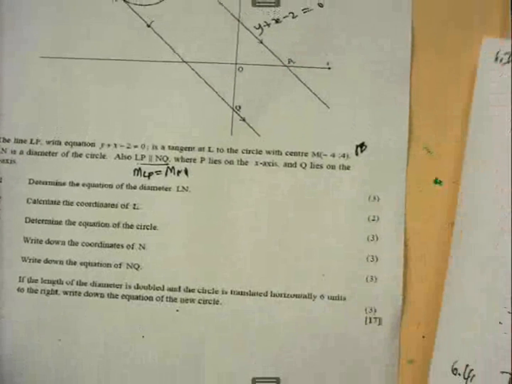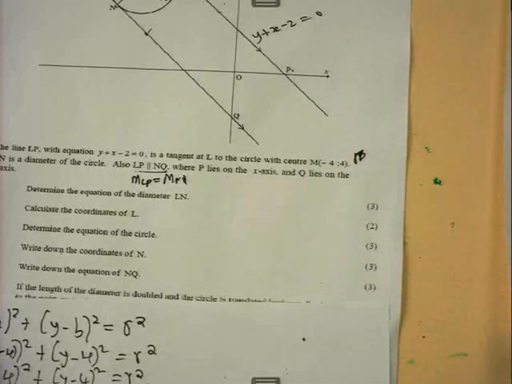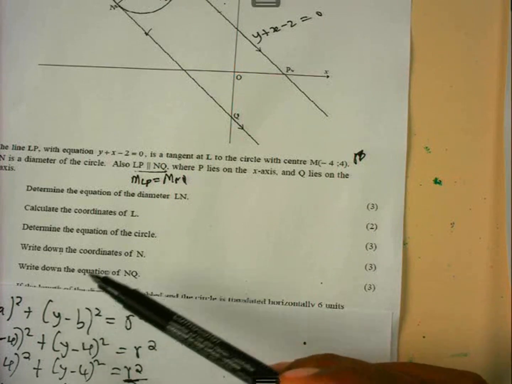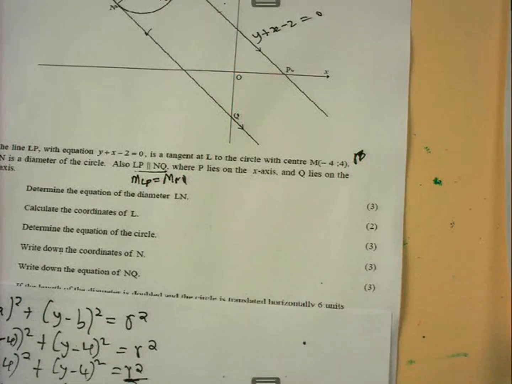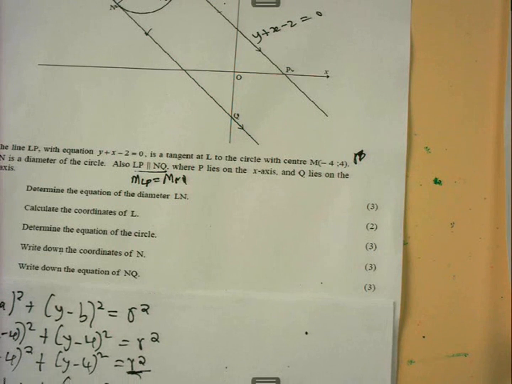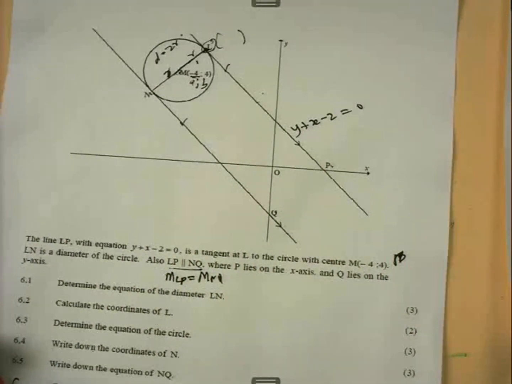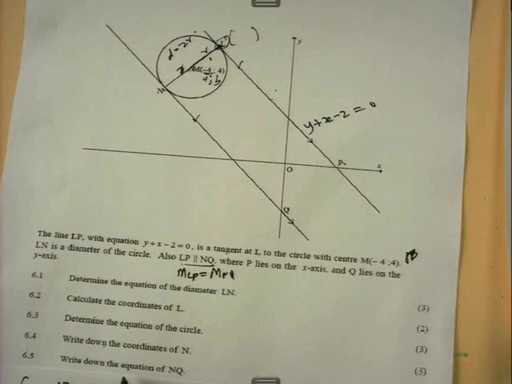Right. Now let us look at 6.5. Write down the equation of NQ, not the coordinates. Write down the equation of NQ.